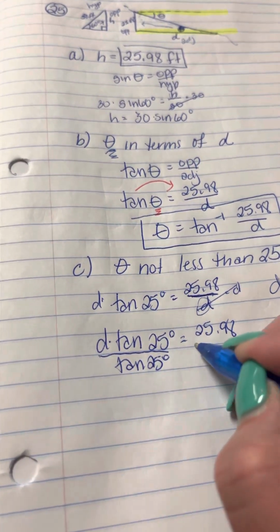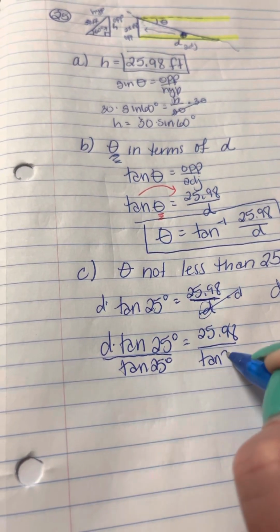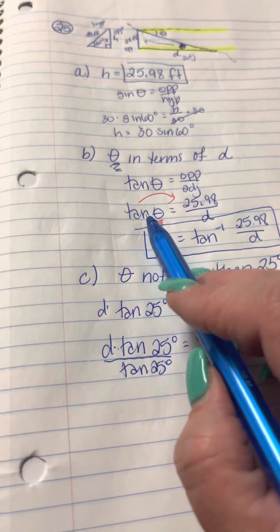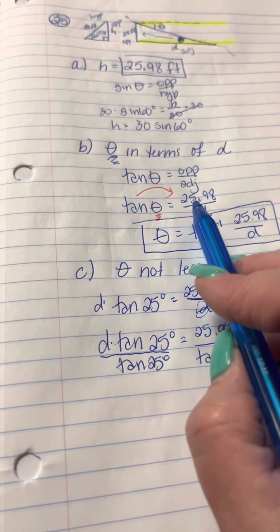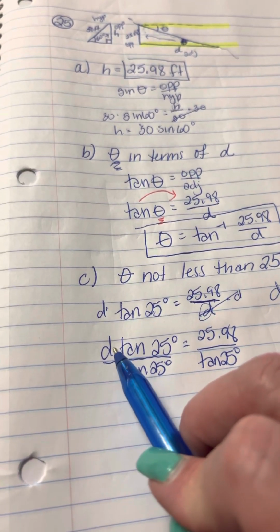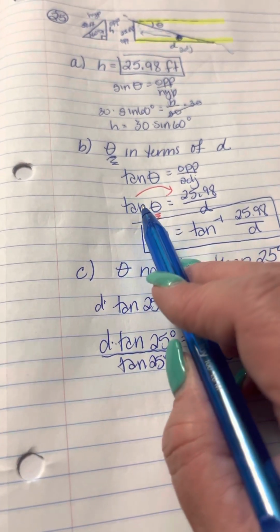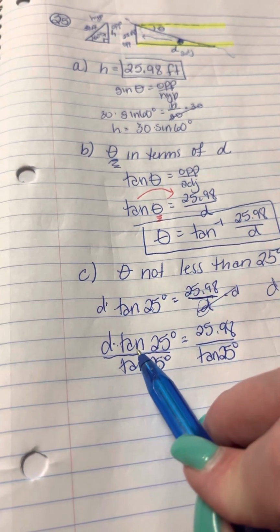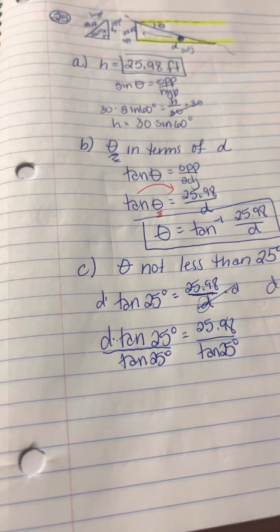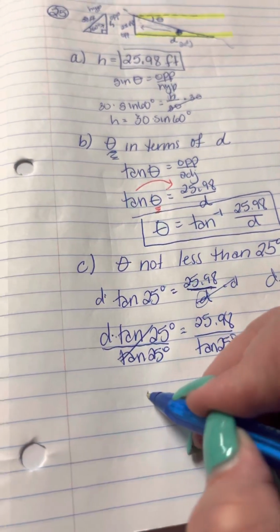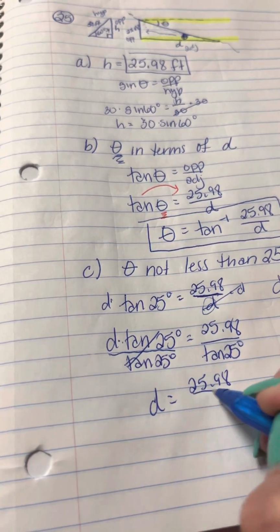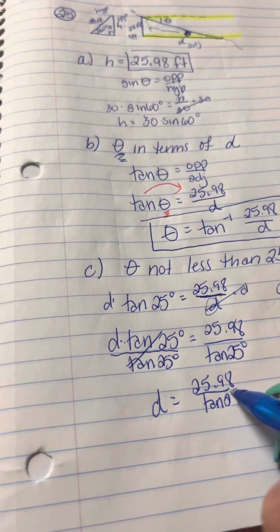I'm not doing inverses now. I'm moving the whole tangent, which was attached by multiplication. Up here, this was a tangent I was moving. That's why we did inverse. Down here, it's attached by multiplication. Up here, it's attached by tangent. Division undoes multiplication. Inverse tangent undoes tangenting, if that's such a word. So then I have D equals 25.98 divided by the tangent of 25 degrees.